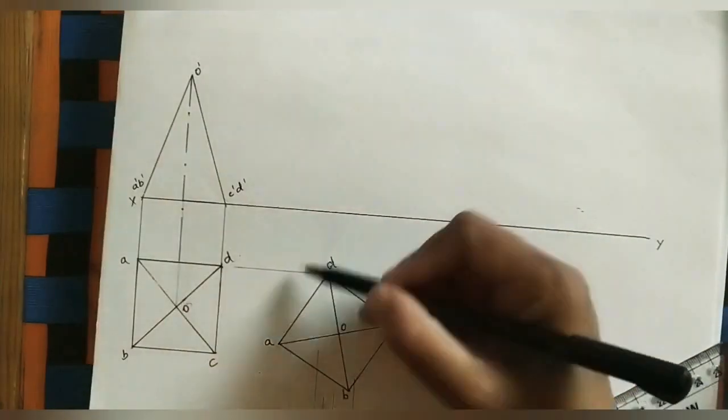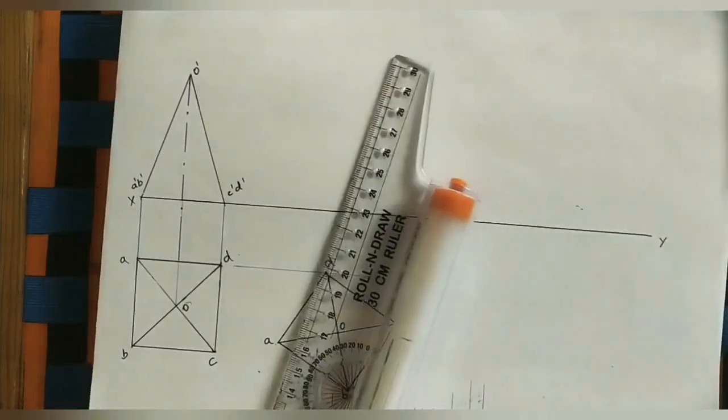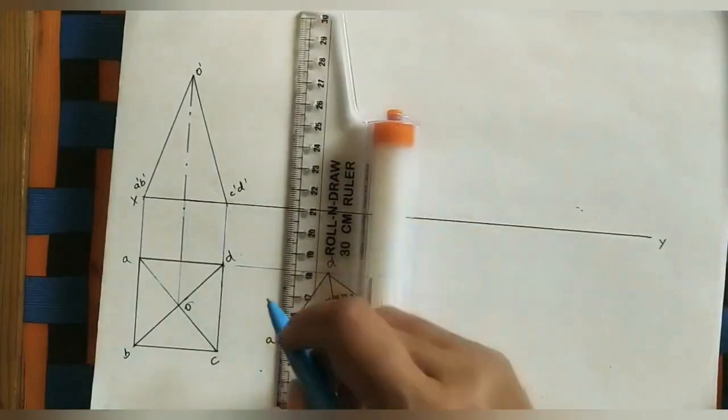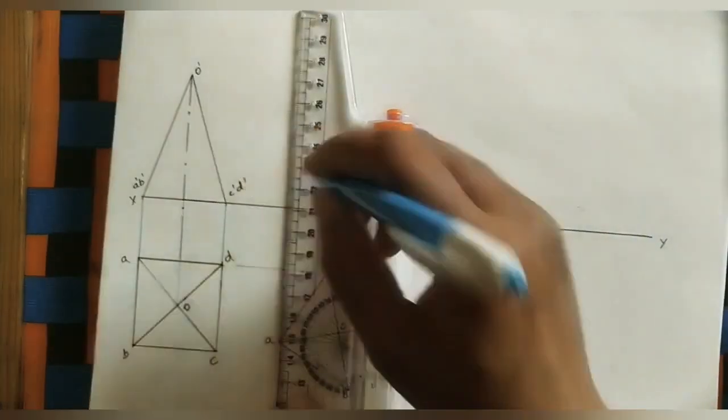For getting the front view, draw the projector lines from all the corners. Take this as the reference. As I told, projector lines should be in light color.